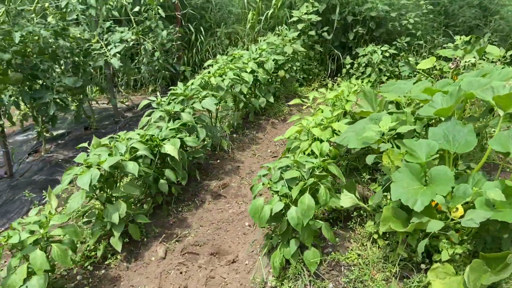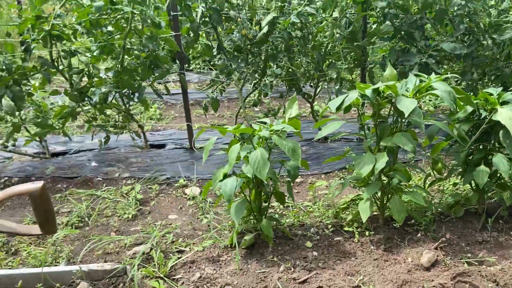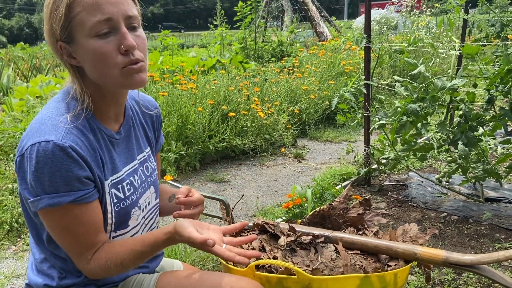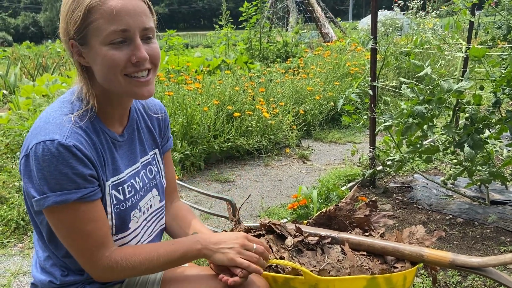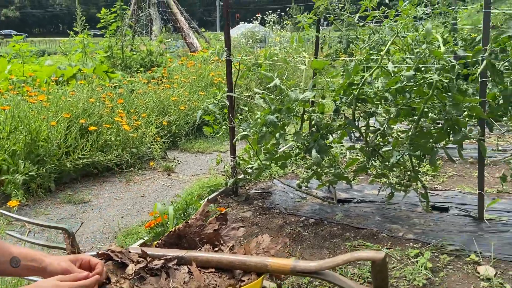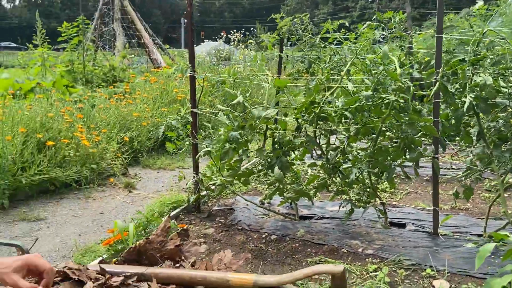So these are longer season crops. And longer season crops are really great candidates for mulch. As the name suggests, they tend to be in the soil for a while. So these pepper plants and these tomato plants have been in for over a month, maybe 2 now. I'm losing track of the days.